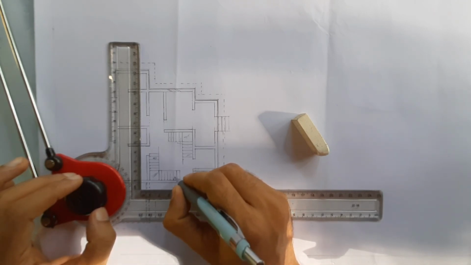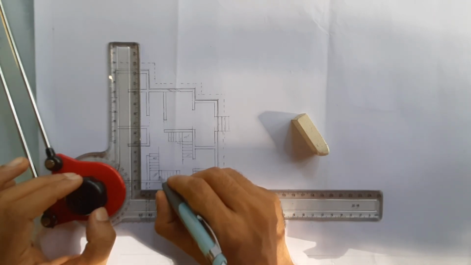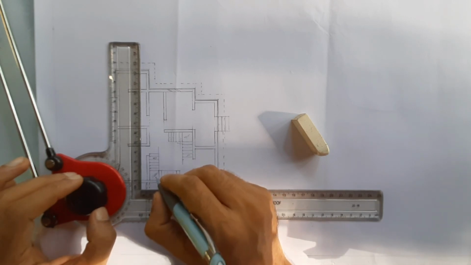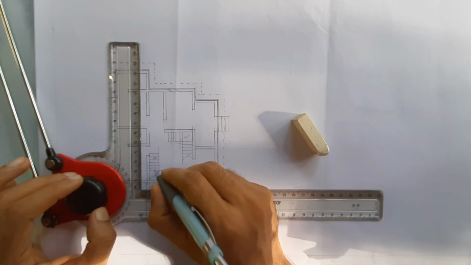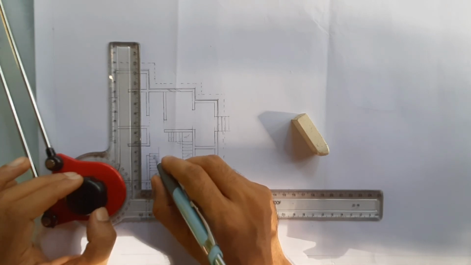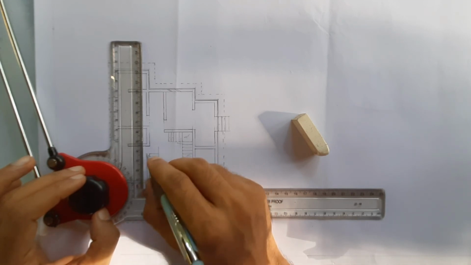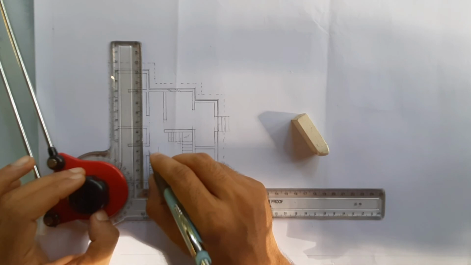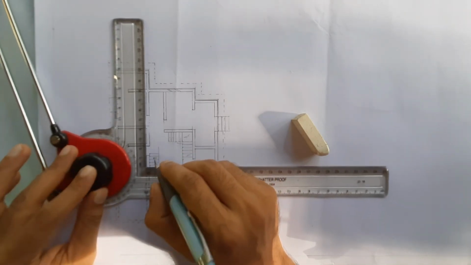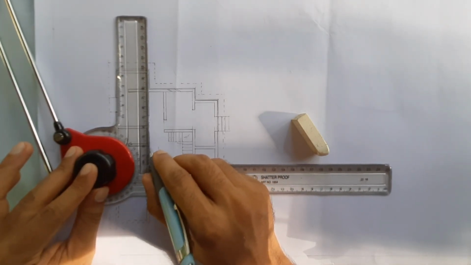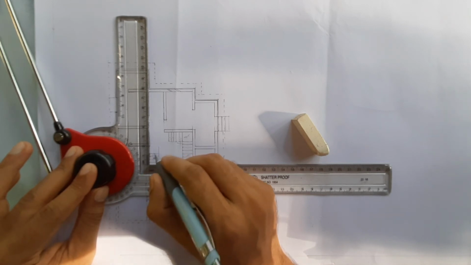So here 7 steps are there, and 7 plus one more step as the landing. 8, 9, 10, 11, 12, 13. Okay, 13th step. For the 13th step you will have a height of 13 into 15. So that height will not interfere with the height of the door here. So definitely I can continue this just like this.